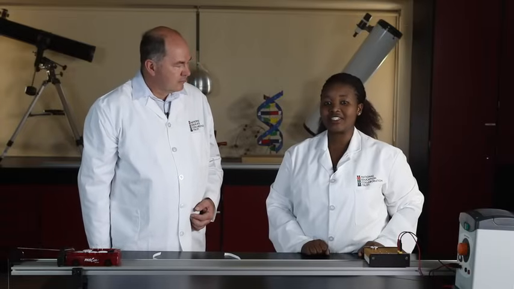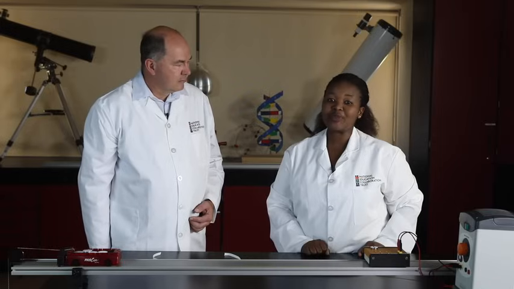Our first task is to raise the track sufficiently for the trolley to run freely down the track at constant velocity while it pulls the ticker tape through the ticker timer. When we achieve this, we have set up a friction compensated track.